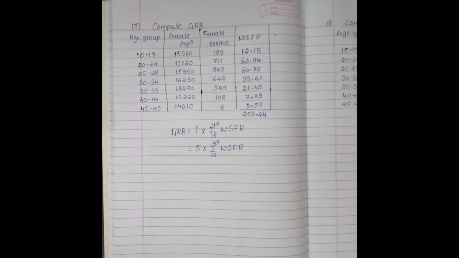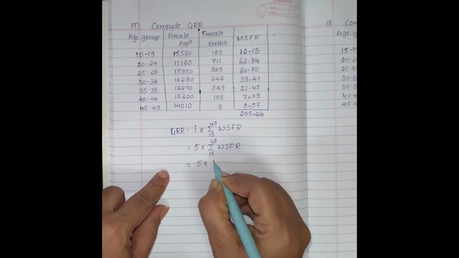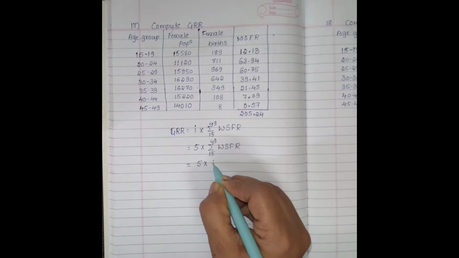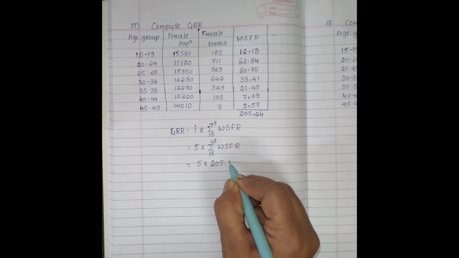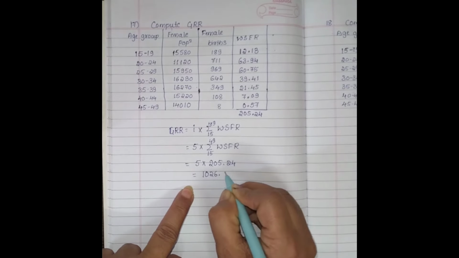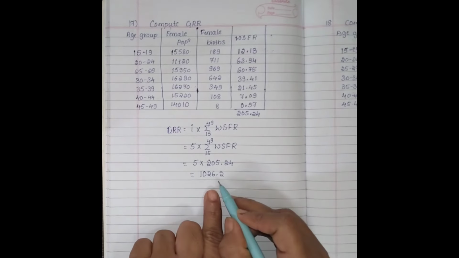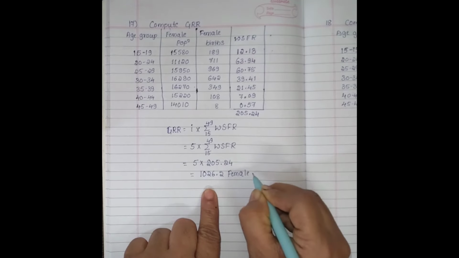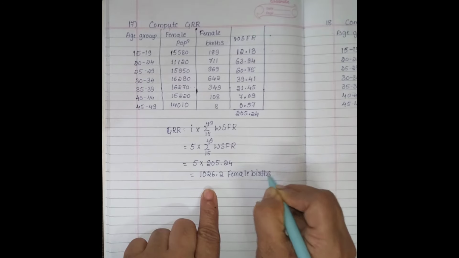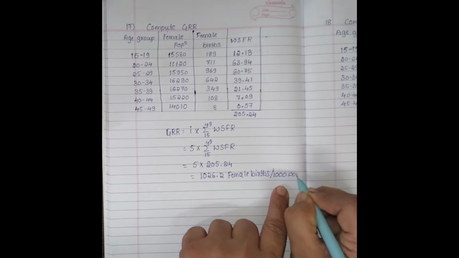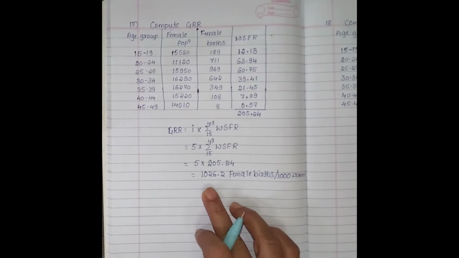Then we substitute it in the formula: 5 into 205.24 equals 1026.2 female births per thousand female population, or woman.